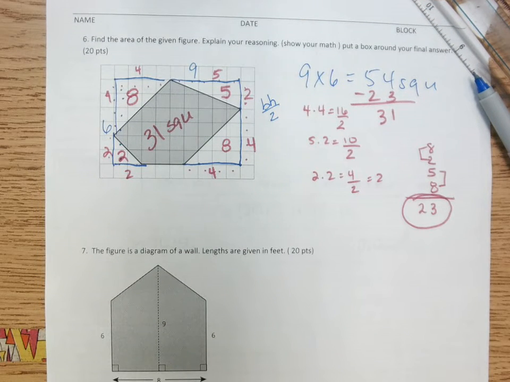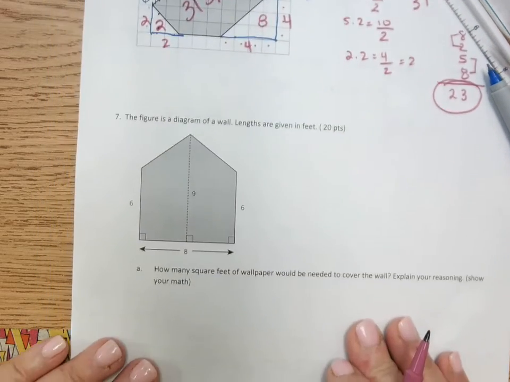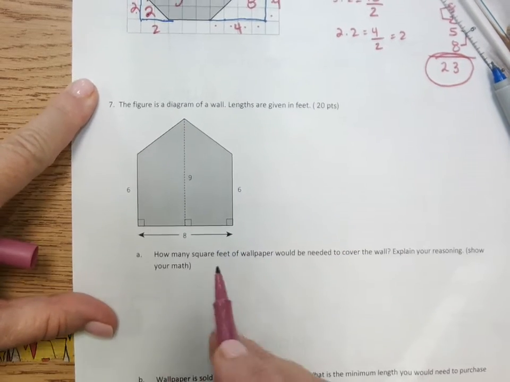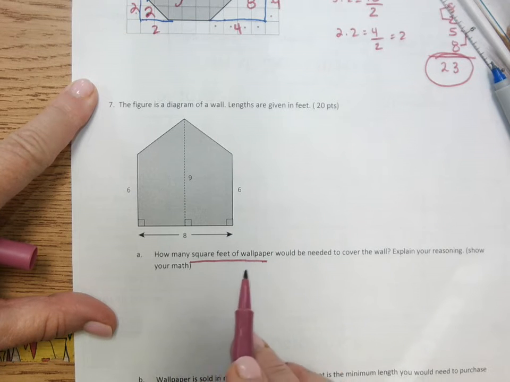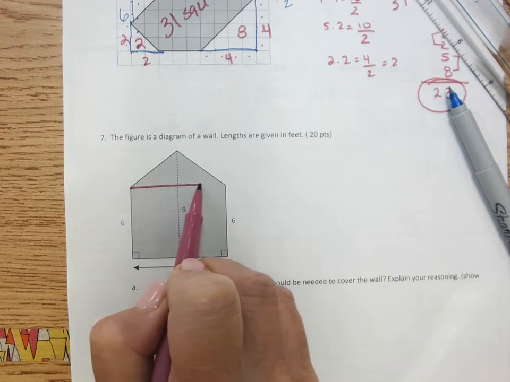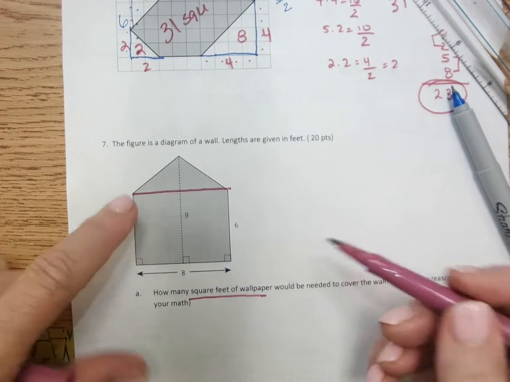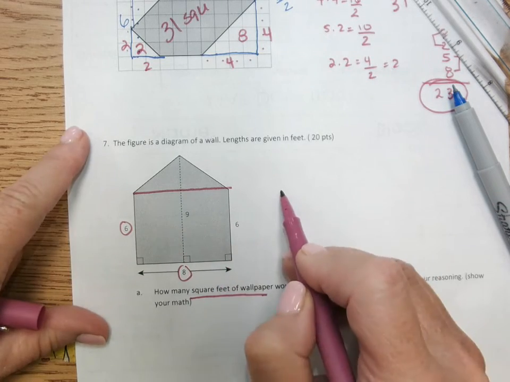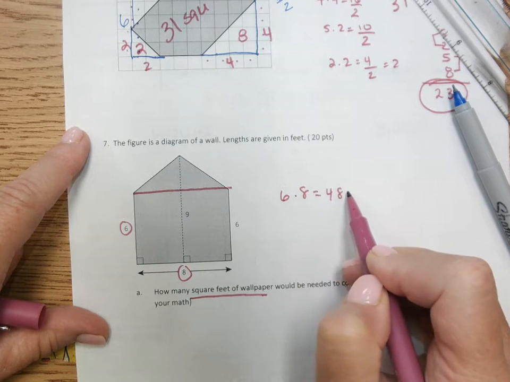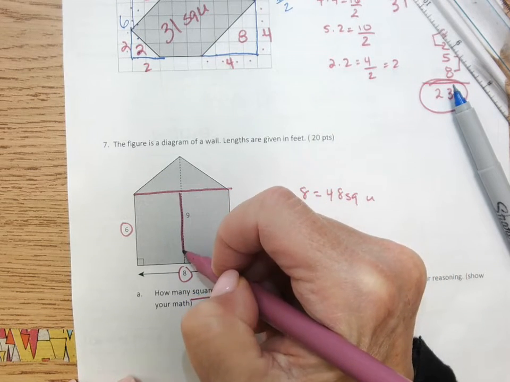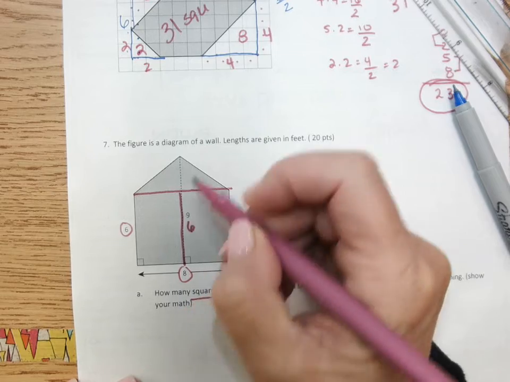All right. Next one is this one. The figure of a wall is given in feet. How many square feet, that means I need to find the area, would be needed to cover the wall? So when I was a little kid, I used to draw houses, and they looked like this. So the bottom of my house is 6 by 8. So this rectangle down here is 6 times 8, which is 48 square units.